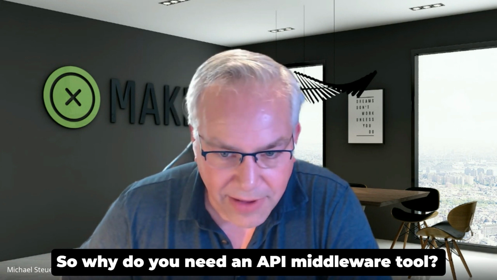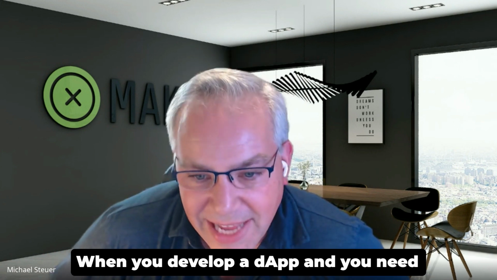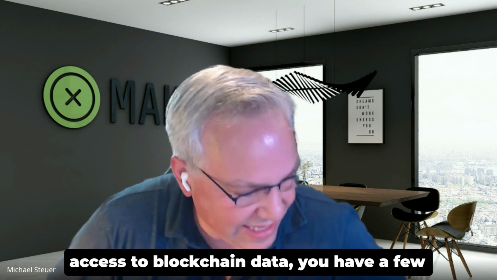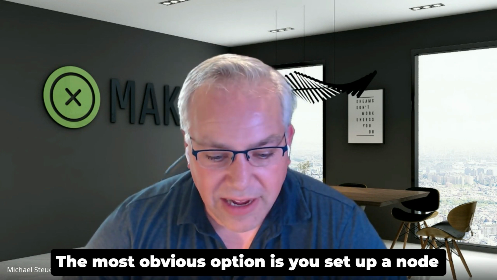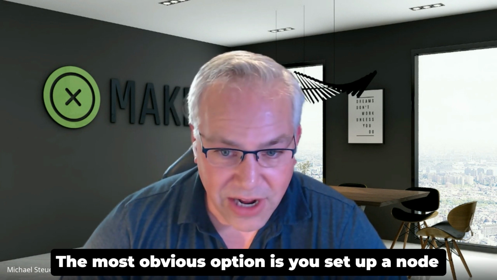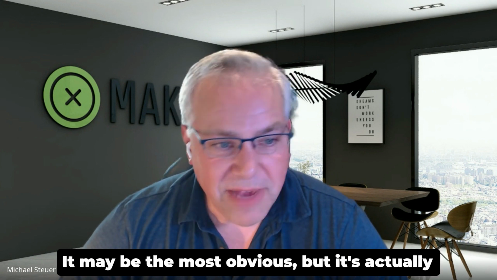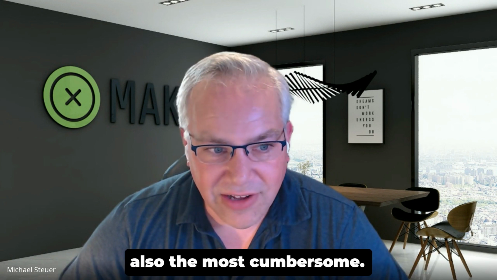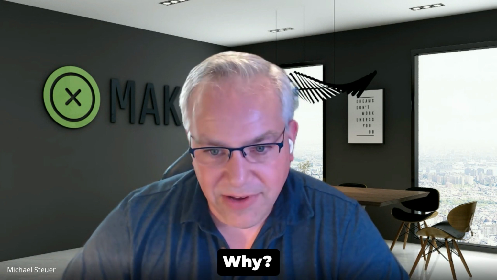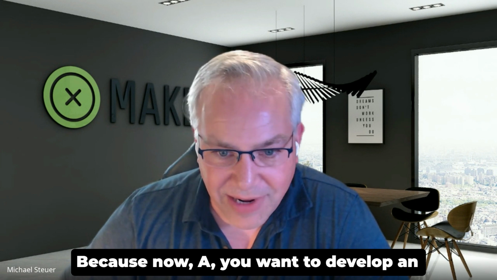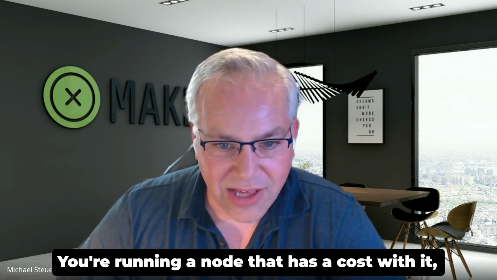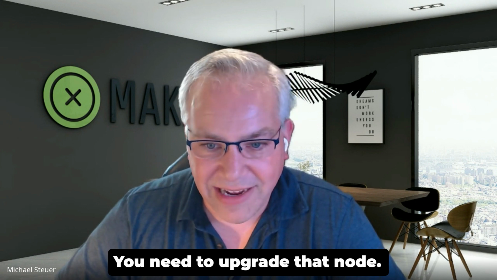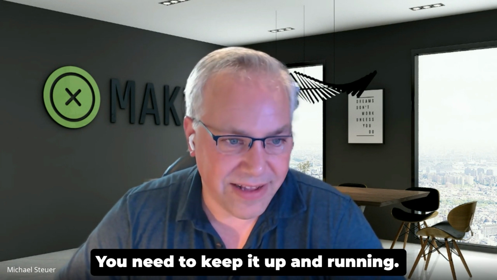So why do you need an API middleware tool? When you develop a dApp and you need access to blockchain data, you have a few options. The most obvious option is you set up a node and you integrate with that node. It may be the most obvious, but it's actually also the most cumbersome. Why? Because now, you want to develop an application, but now you're running core infrastructure, you're running a node that has a cost with it, that has maintenance with it. You need to upgrade that node, you need to maintain it, you need to keep it up and running.